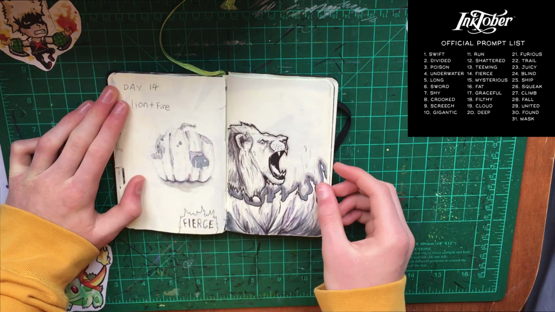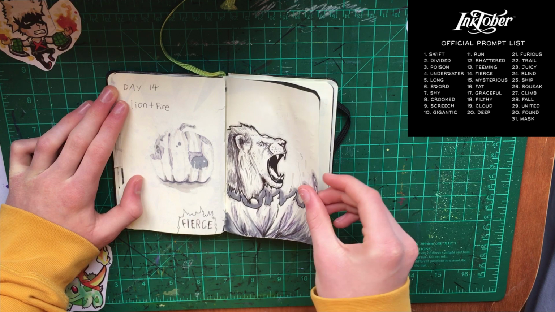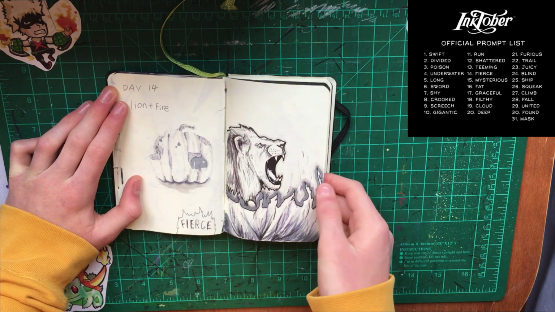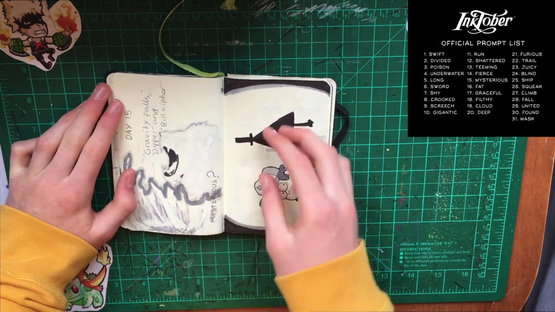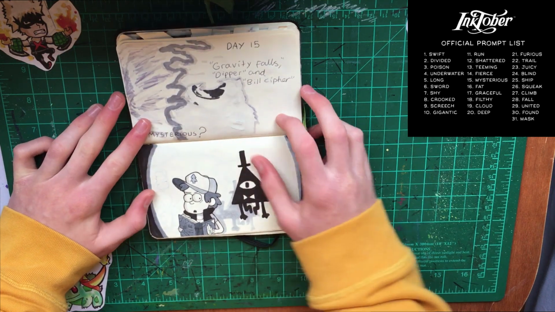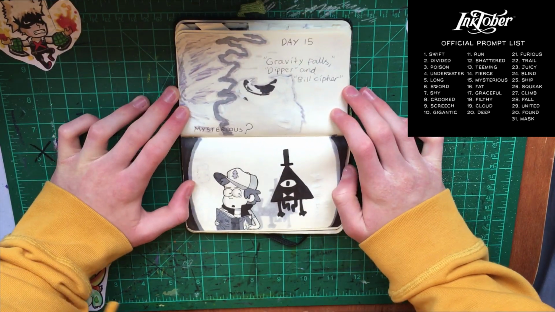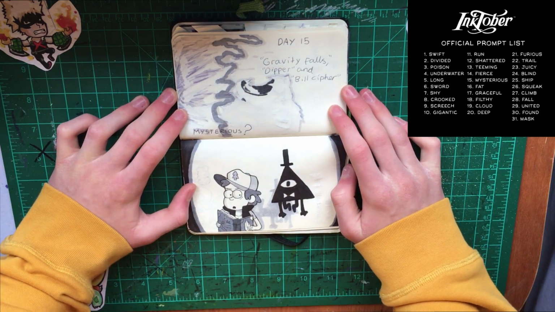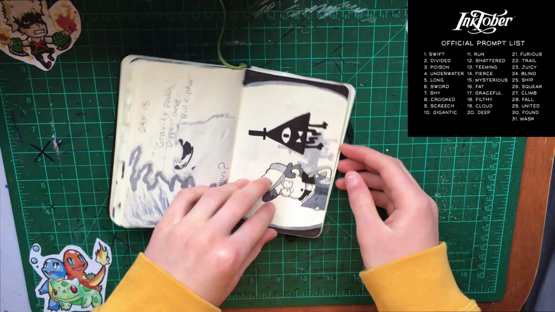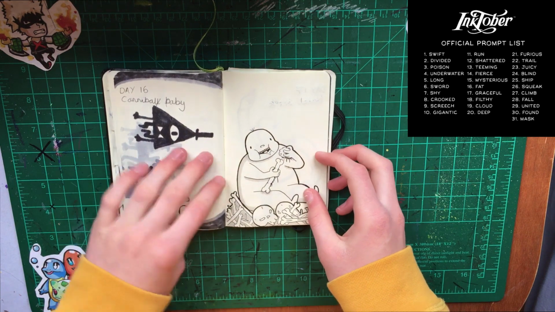We got fierce, like some fire with like a lion. I could have just done the lion, but I thought the fire would be quite cool. This one we got mysterious, so obviously if you got something to do with mystery, you got to draw Gravity Falls. So I had Dipper and Bill Cipher approaching him from behind.